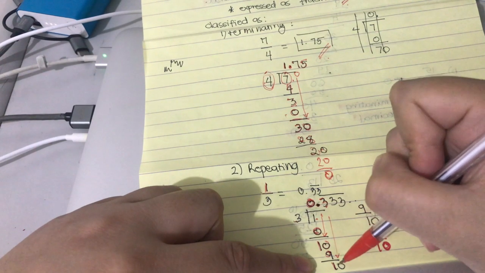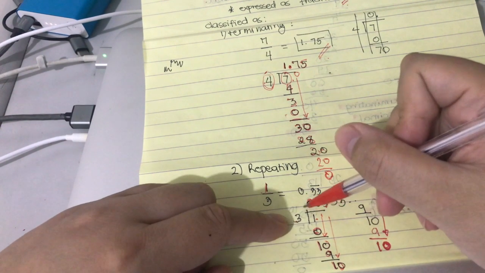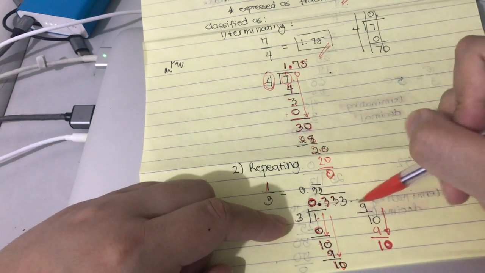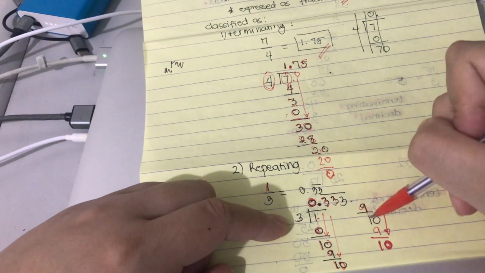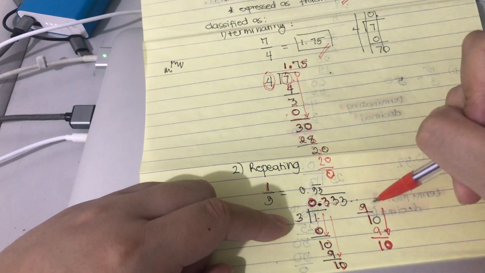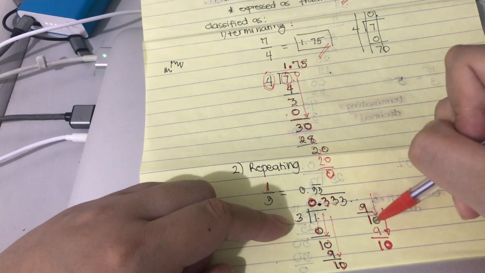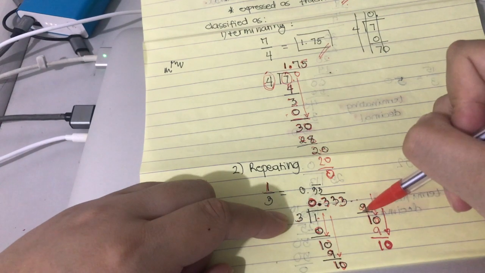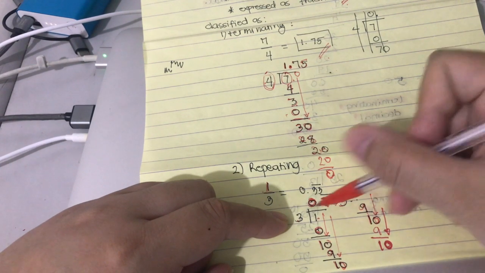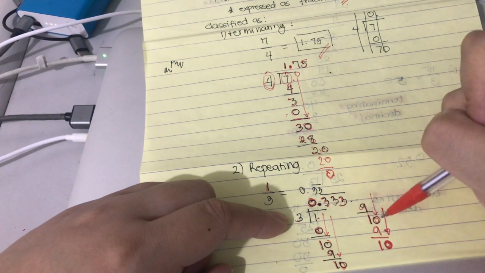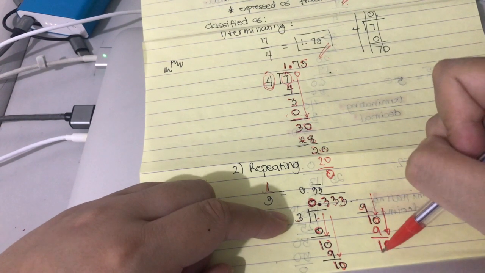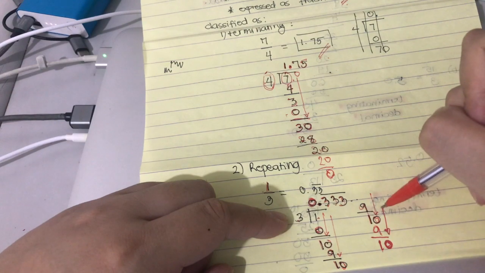Carry down 0. 10 divided by 3 is 3 again. 3 times 3 is 9. 10 minus 9 is 1. Carry down 0. 10 divided by 3 is another 3. 3 times 3 is 9. 10 minus 9 is 1, and then carry down 0.